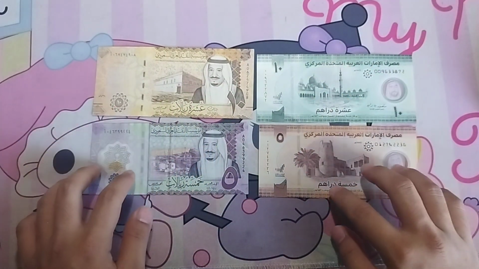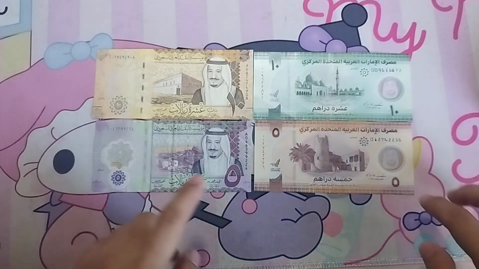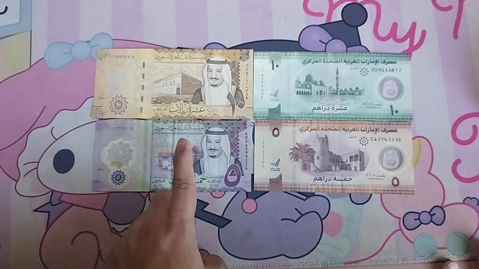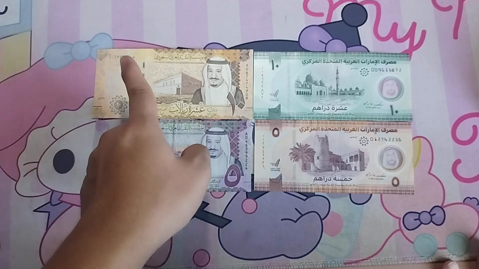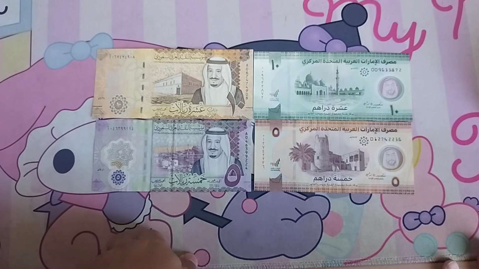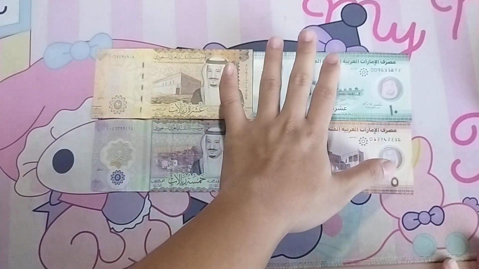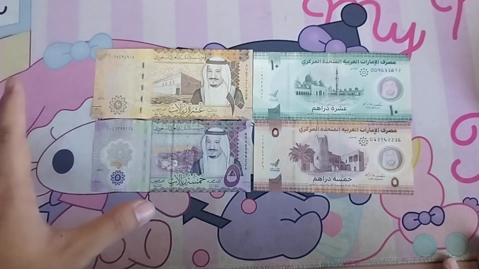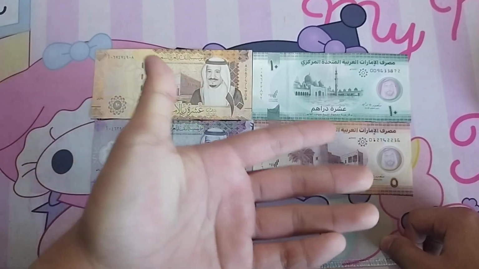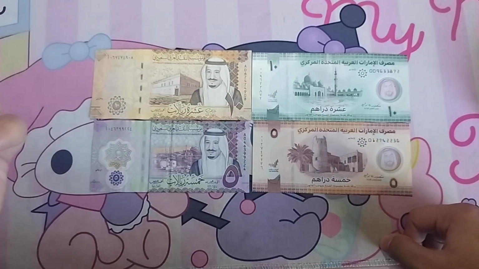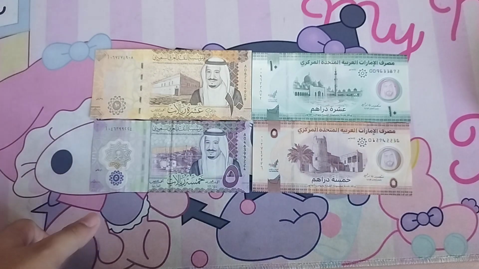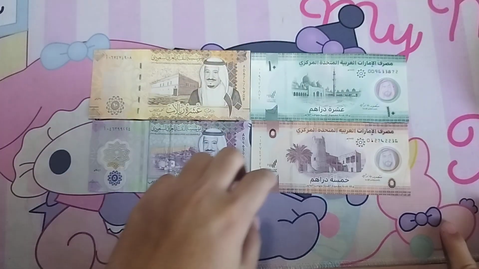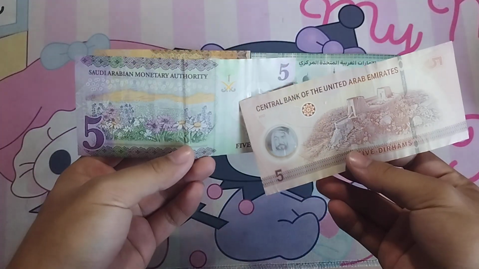So here with me you could see a 5 dirham banknote, a 5 Riyal note from Saudi Arabia, 10 Riyal banknote from Saudi Arabia, and a 10 dirham banknote. These two are from the UAE, or Dubai, if I may say, and these two are from Saudi Arabia. So what do I want to point out here? Well, in terms of design features or building quality features, they have Arabic on the front, but in the reverse they have it in English.